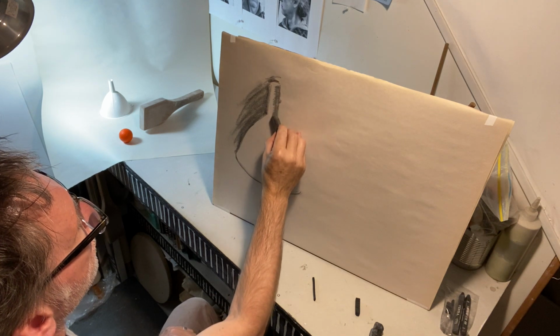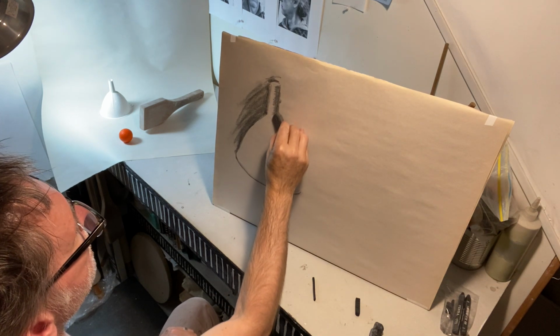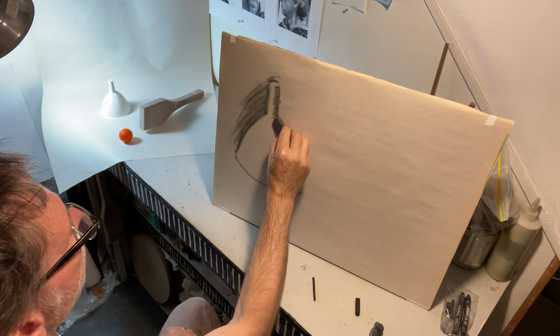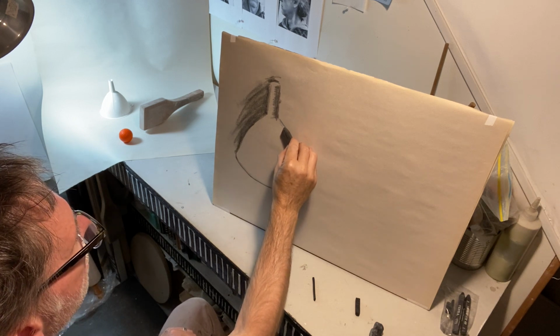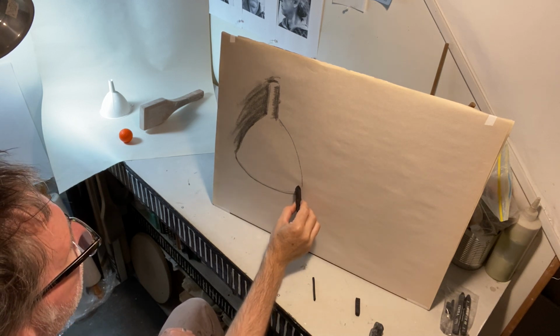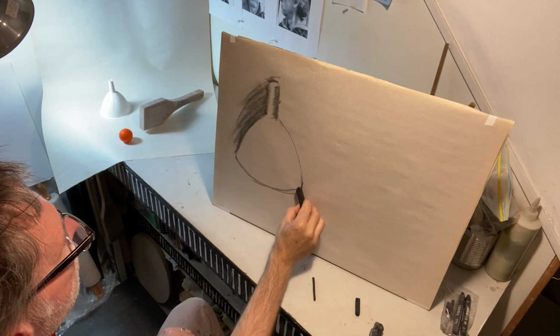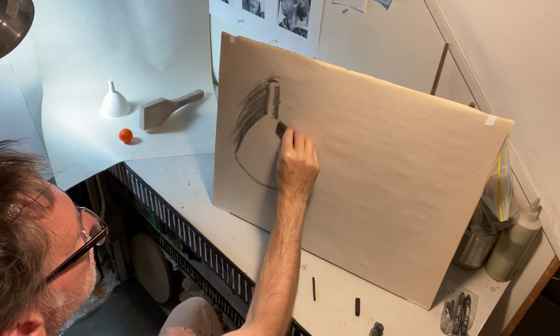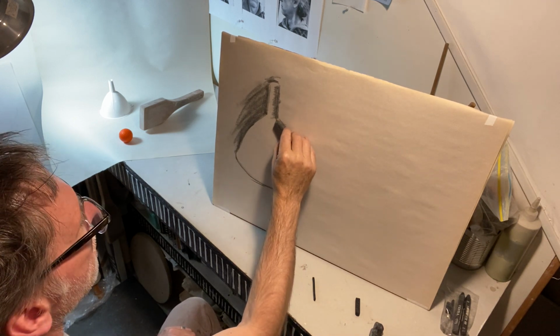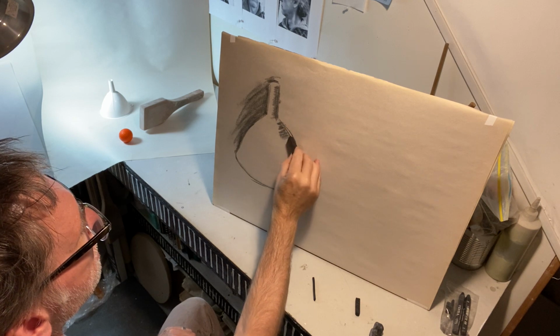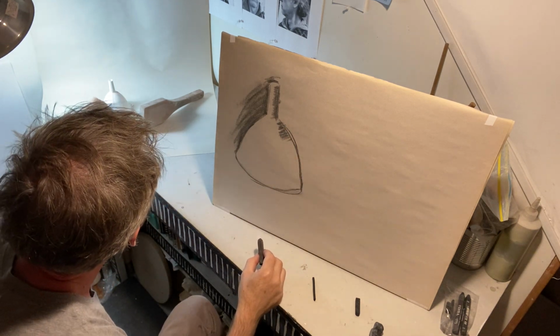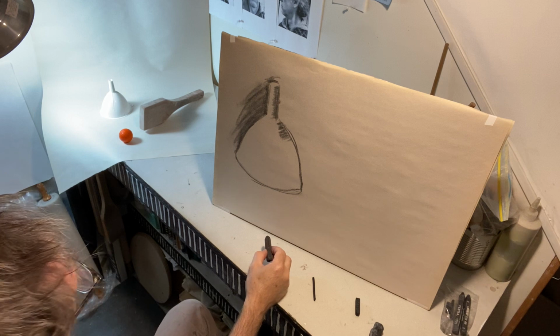So I'm darkening the shadow side, coming this way. I can darken that a little bit.